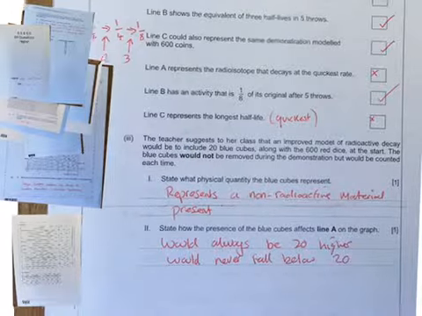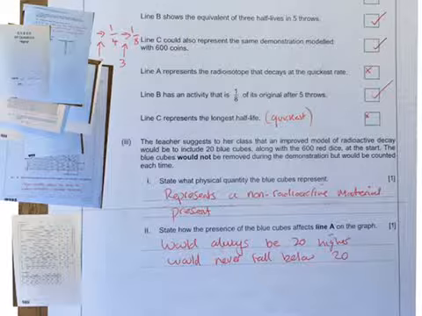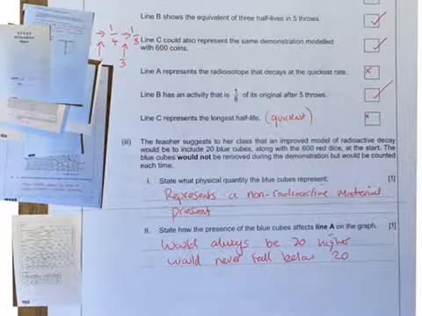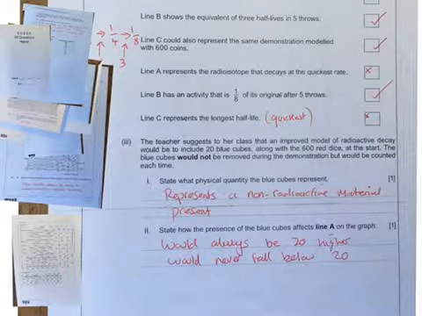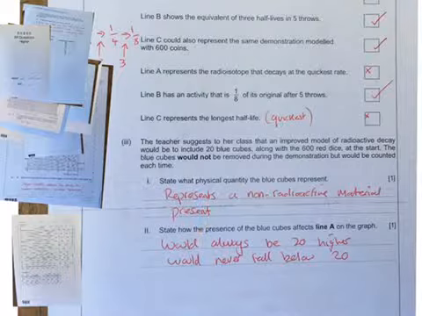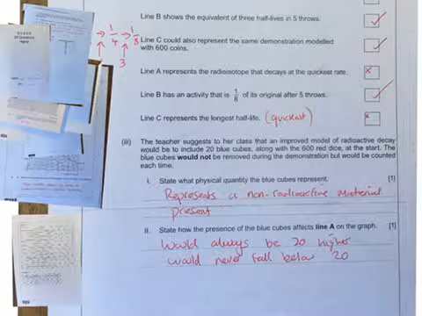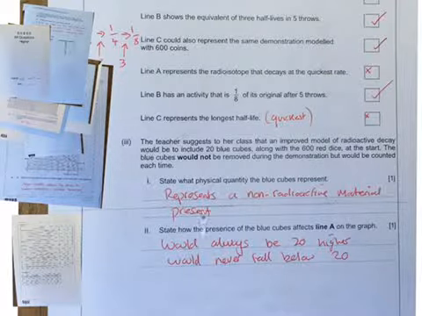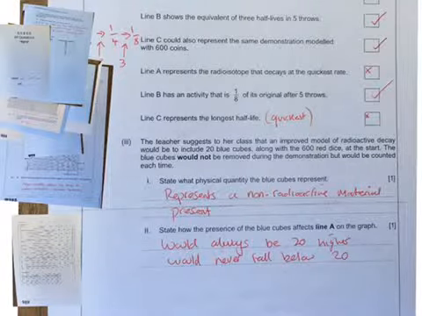The teacher suggests to her class that an improved model of radioactive decay would be to include 20 blue cubes along with the 600 red dice at the start. Blue cubes would not be removed during this demonstration, but would be counted each time. So state what physical quantity the blue cubes represent. Well, they're going to represent the non-radioactive material present in any substance. So that's all that would be. For 1 mark, quite a tricky one, and that's why she mentioned the red dice at the beginning. But yeah, if you're not counting them, that means it's not radioactive, so they're not going to decay.